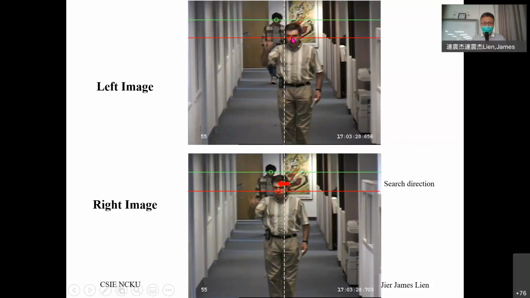If I move this point to here, you'll find the distance between the two points is wider than the other one. This object is further than you, 比较远的物体. If I move this one to here, you'll find the distance between the two points is short.